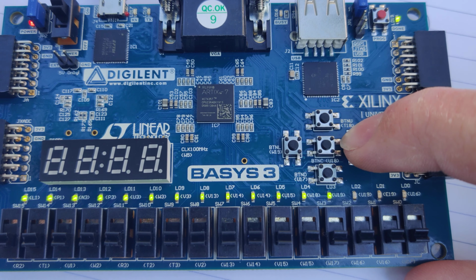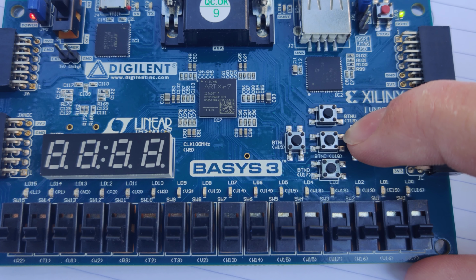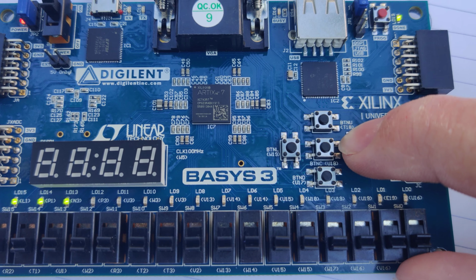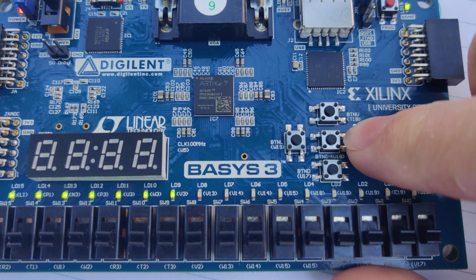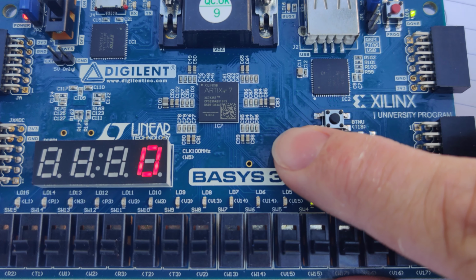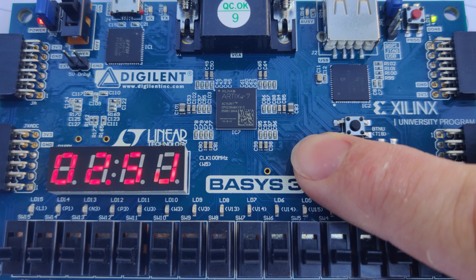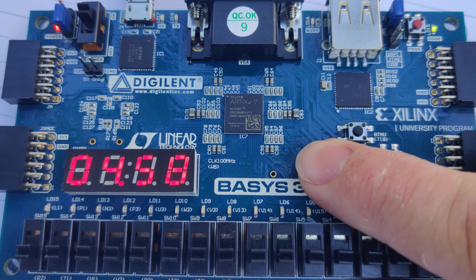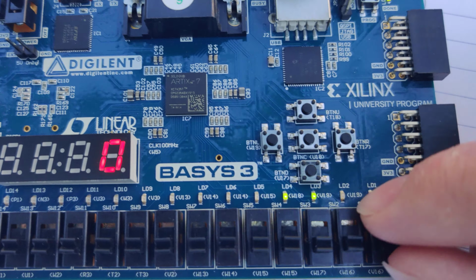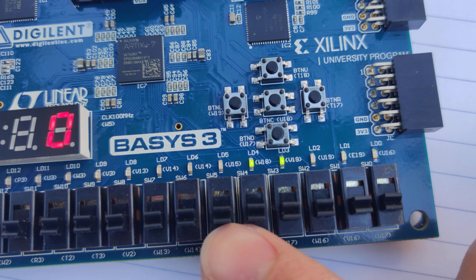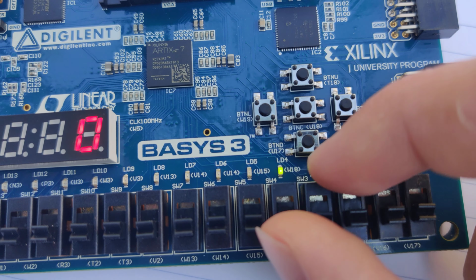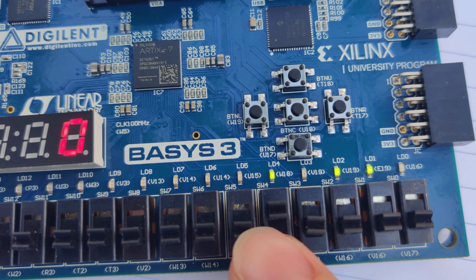This side button has, I guess, a ripple effect of the LEDs on the bottom. Now pushing the top button clears the count, and it starts again at 0.